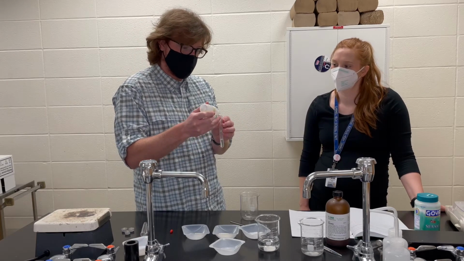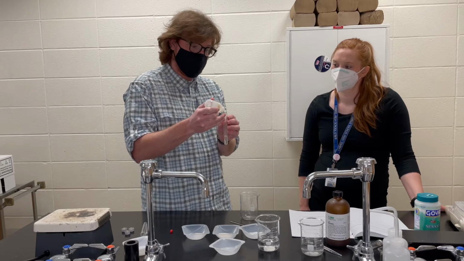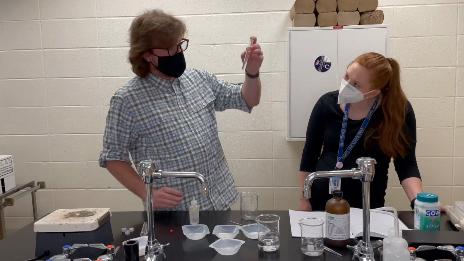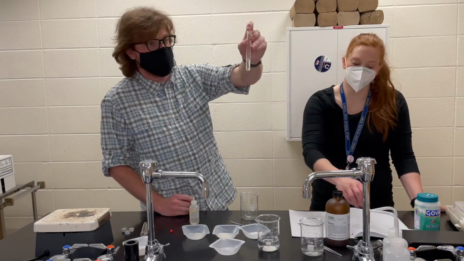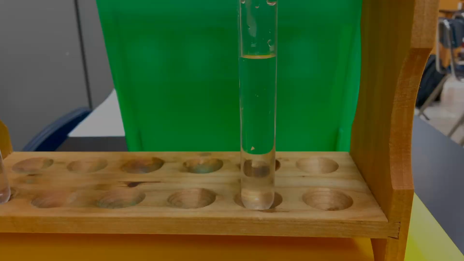We're going to see what happens. So that's 1, 2, 3, 4, 5, 6, 7, 8, 9, 10. And I've got 10 drops in here. What I'm noticing is I do not see 2 layers. It looks like my liquids have almost merged. I don't see a clear separation like we did with the hexane.